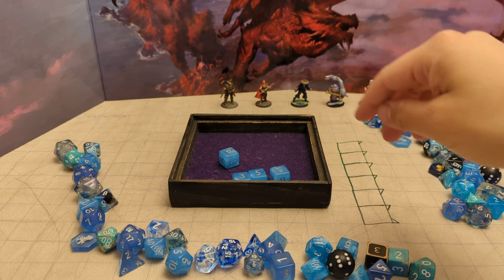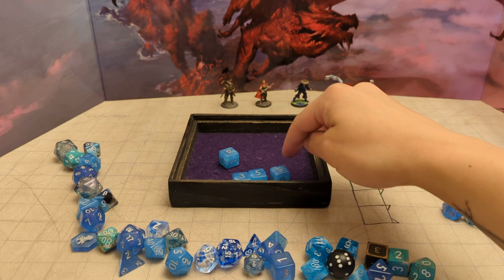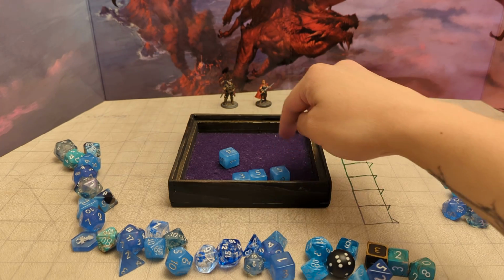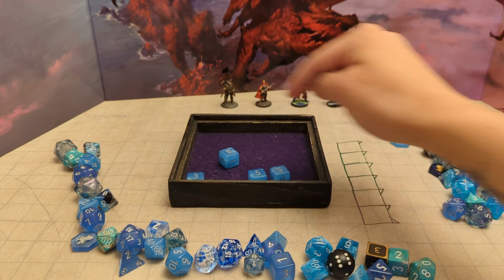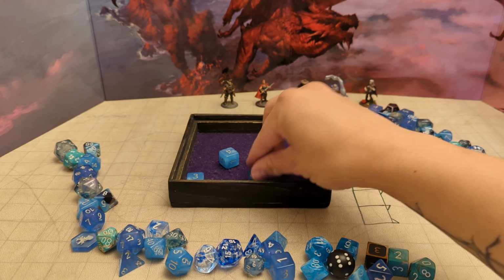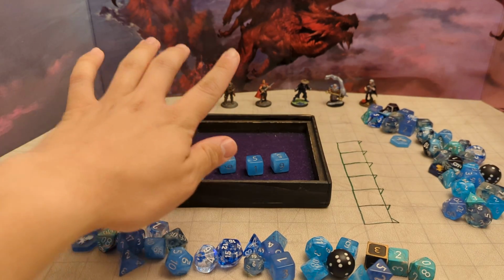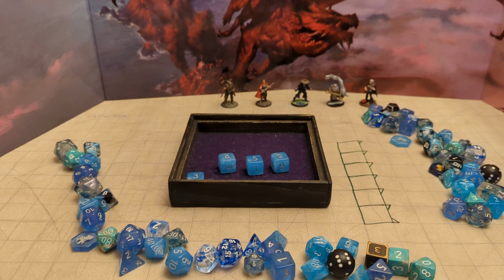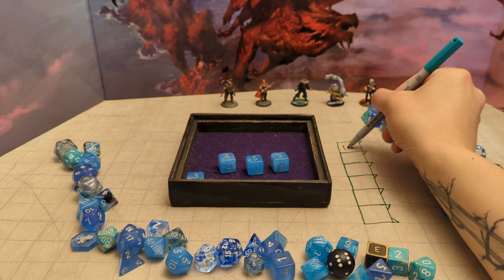So when I mean 4d6 drop the lowest and re-roll 1s, what I'm saying is you roll 4 of these, any 1s we re-roll, like we did, and then we drop the lowest number, being the 3. So we have a 5, a 5, and a 4. We'll add all these together. So 5 and 5 is 10, and plus 4 is 14. So we'll go ahead and put a 14 right here.